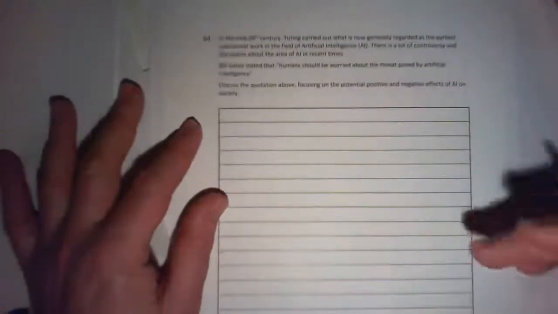Right. In the mid-20th century, Turing carried out whatever he was doing. Bill Gates, humans should be worried. Okay, so it's a bit of a fluff piece.